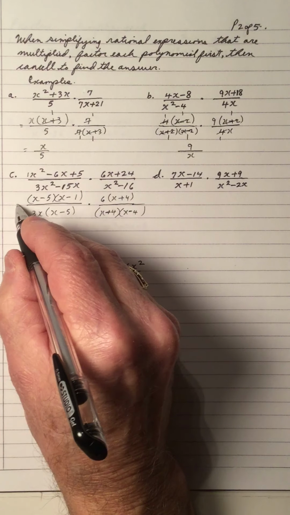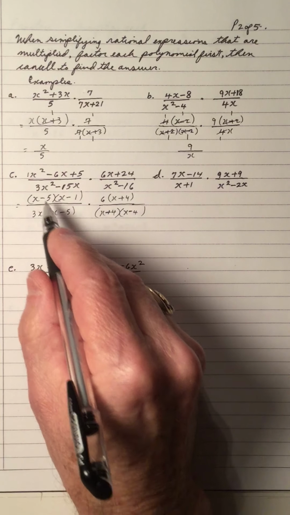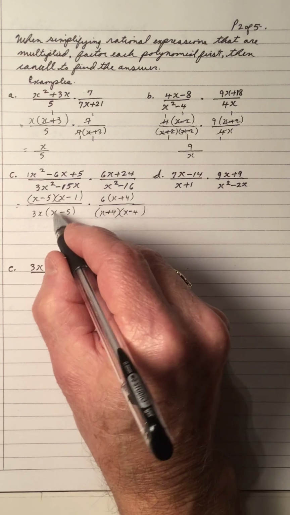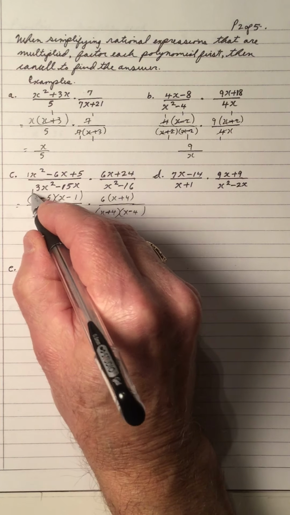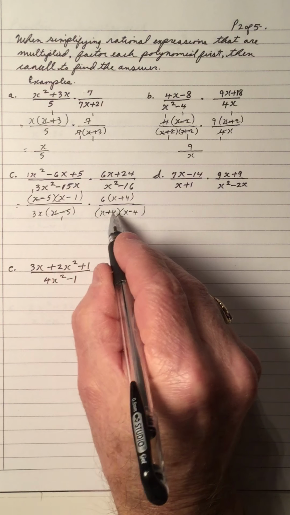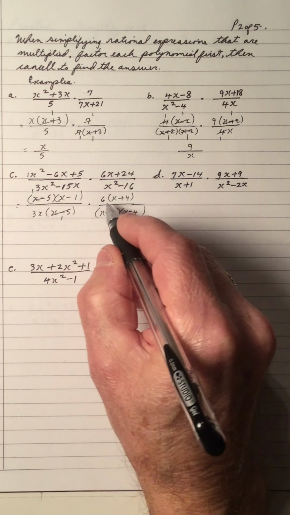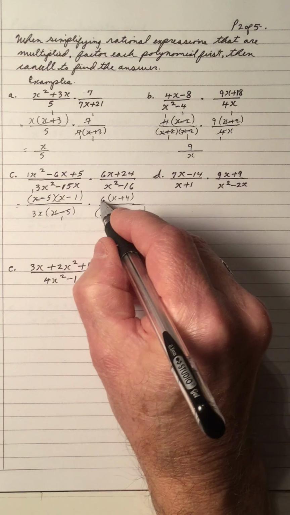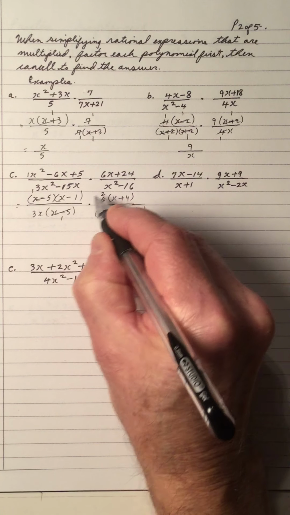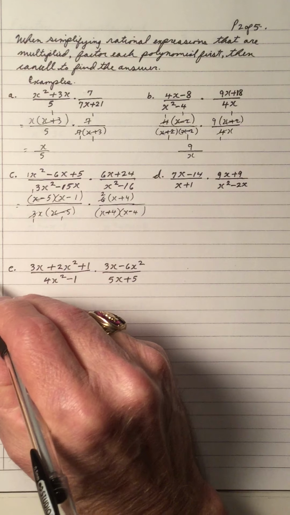And now that we have it all factored, let's cancel. x minus 5 on the right here. Is it on the bottom? Yes, so we cancel to 1s. x minus 1 on the bottom? Nope. Is 6 and 3. 3 into 6 goes 2. 3 into 3 goes once.